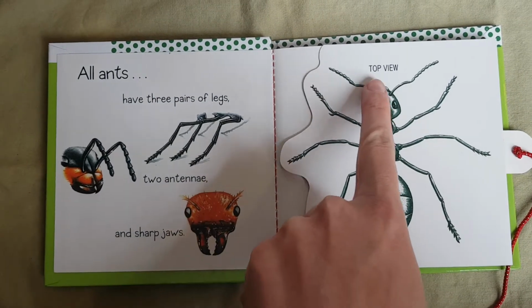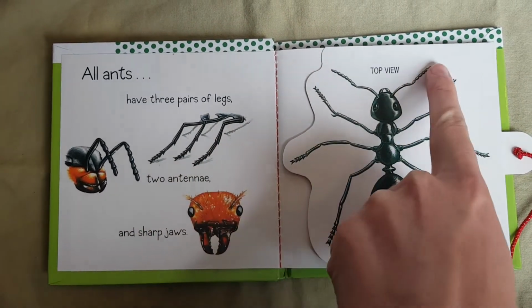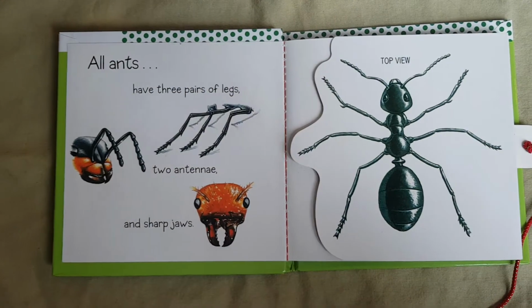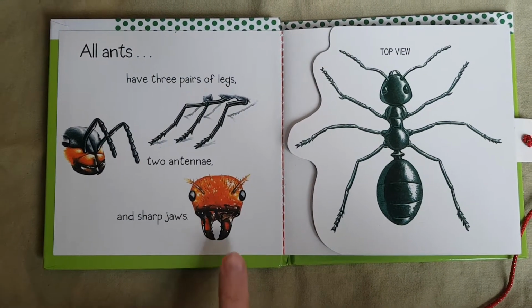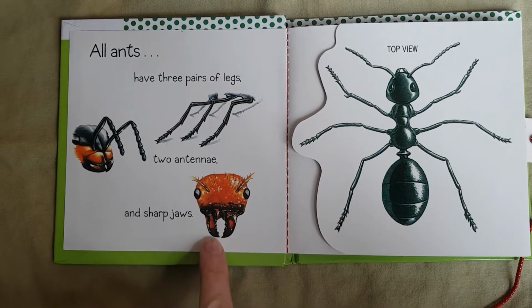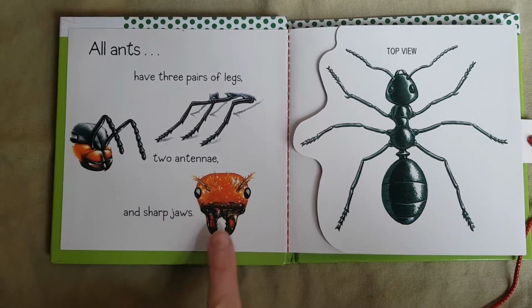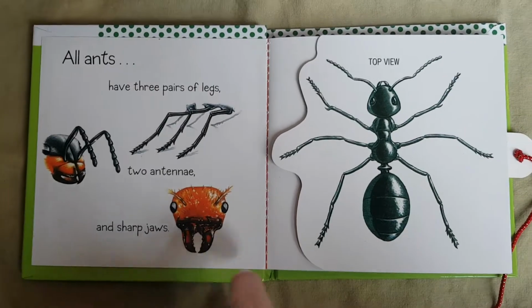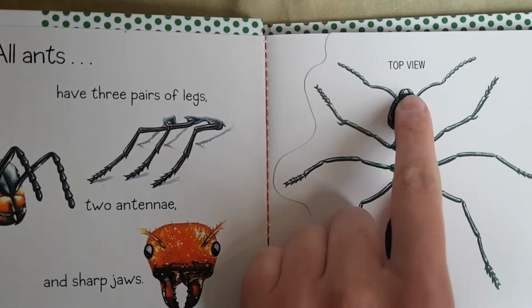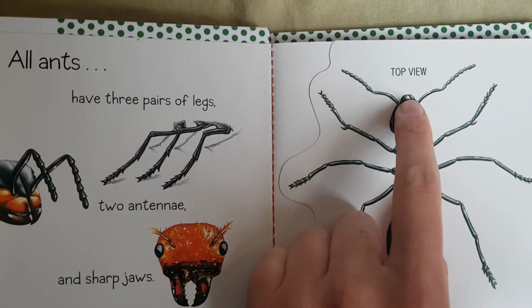Here are the antennae. And all ants have sharp jaws. It's their eyes and the jaws for biting. You can see this ant has jaws too.